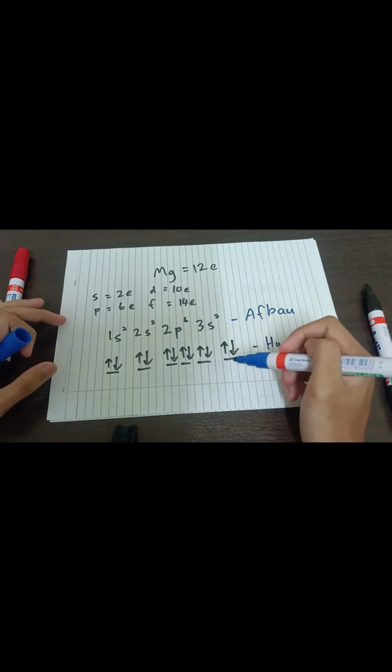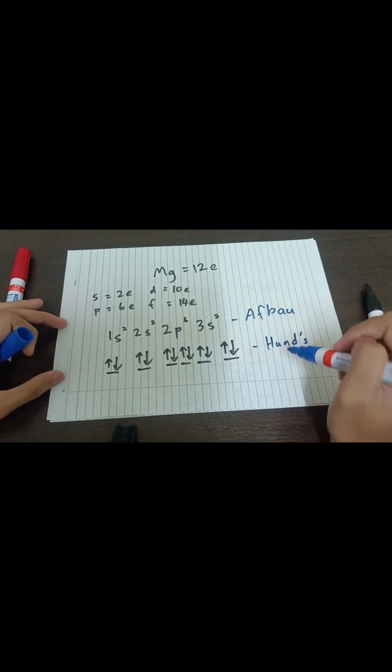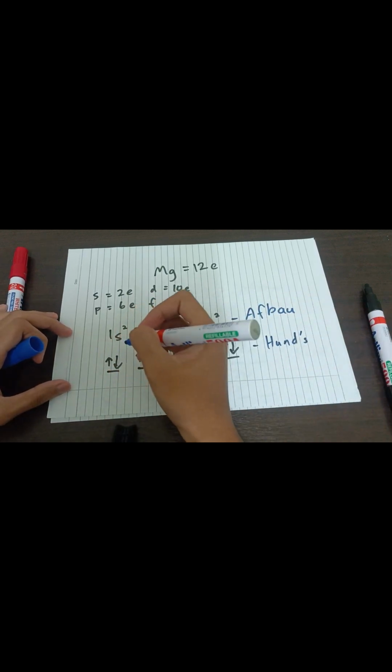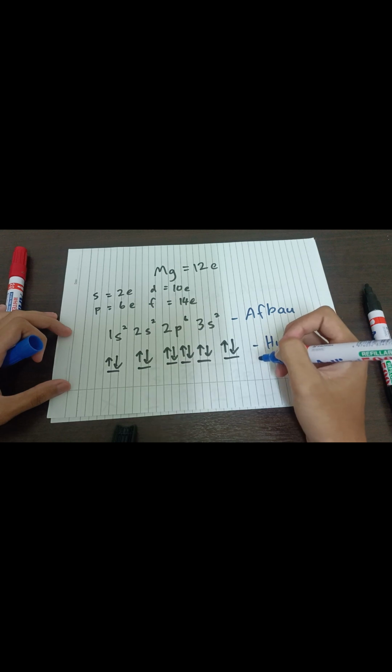And from this Hund's rule, it should then follow Pauli exclusion.